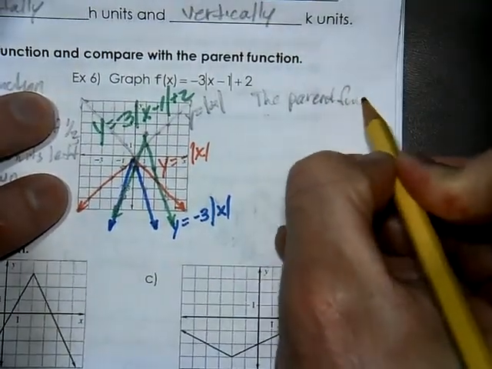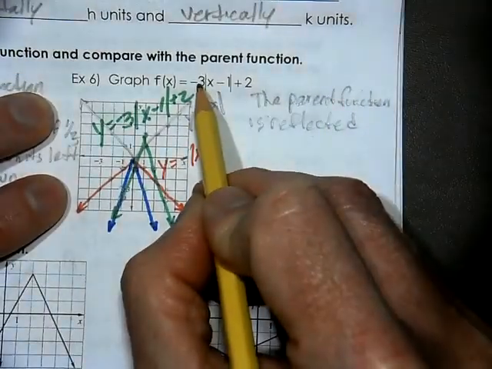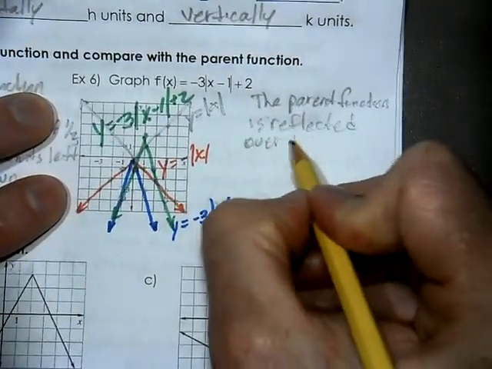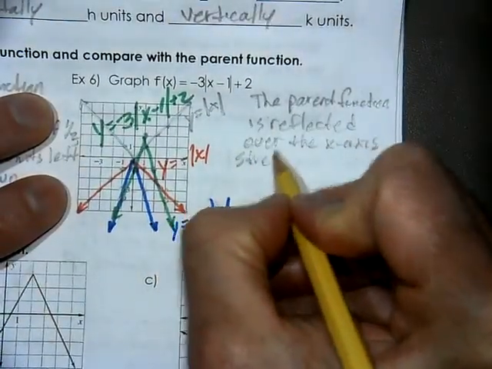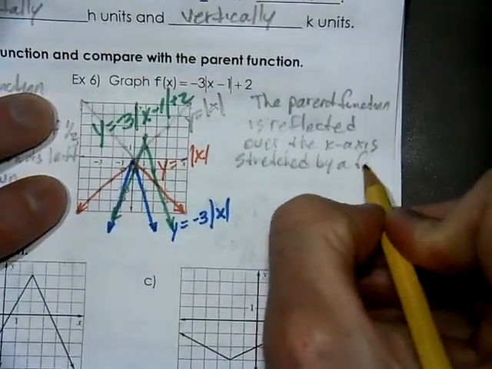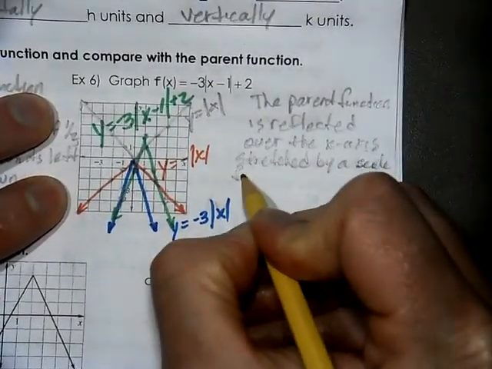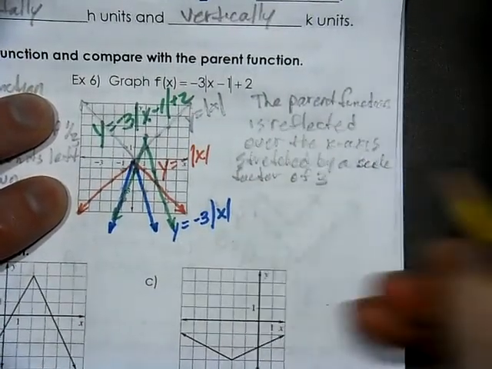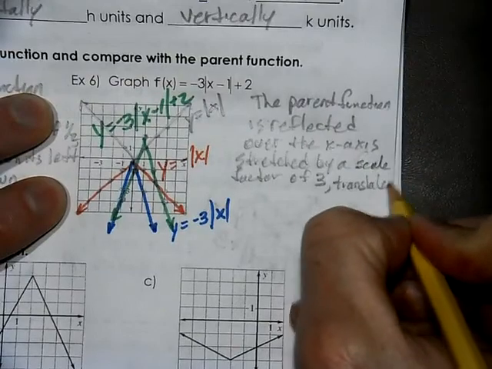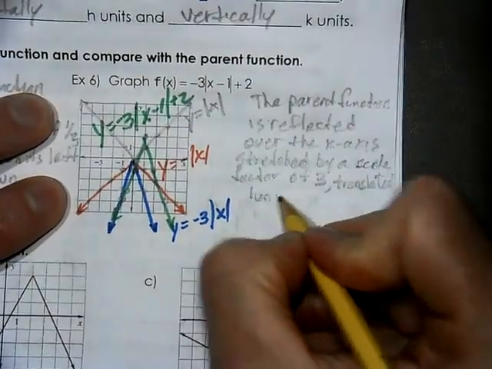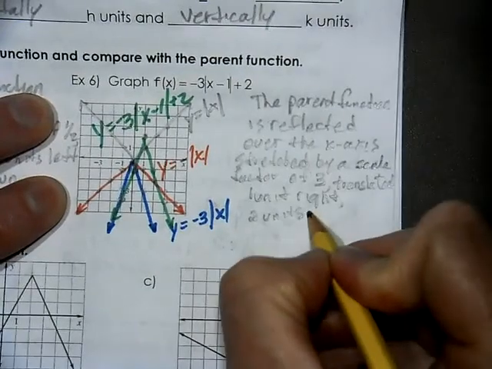Our comparisons: the parent function is reflected, because of the negative, it's reflected over the x-axis, stretched by a scale factor of 3, translated 1 unit right, 2 units up.